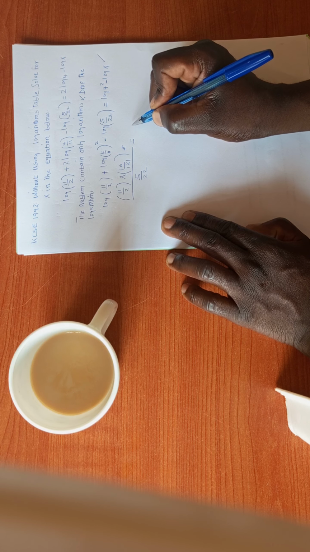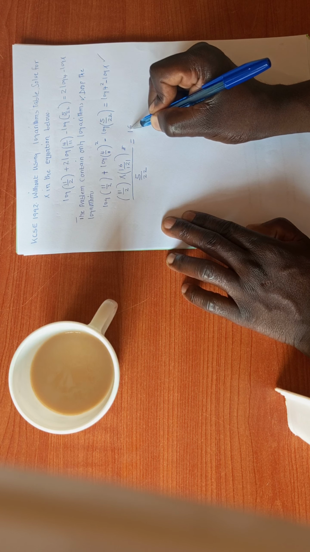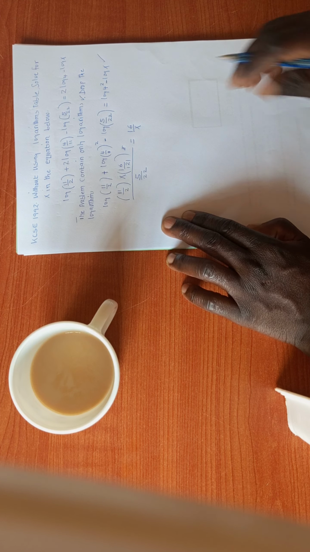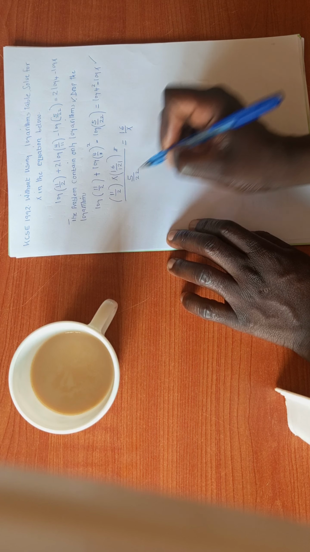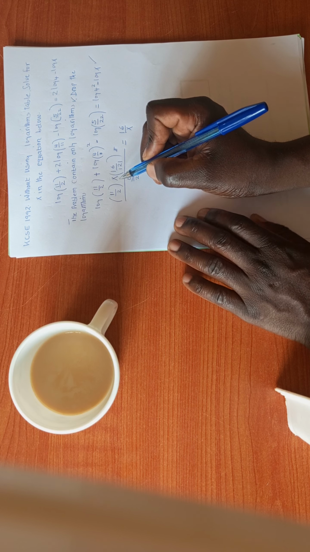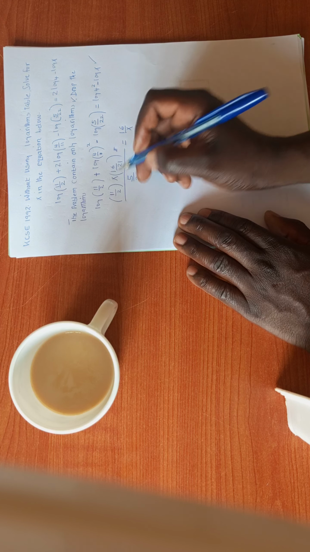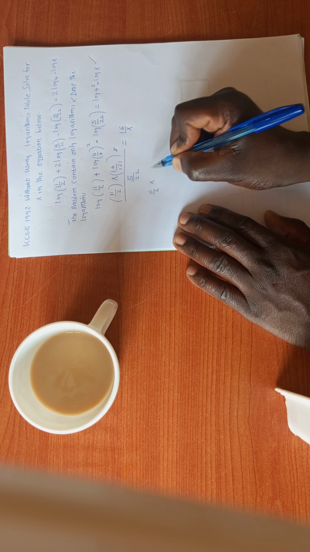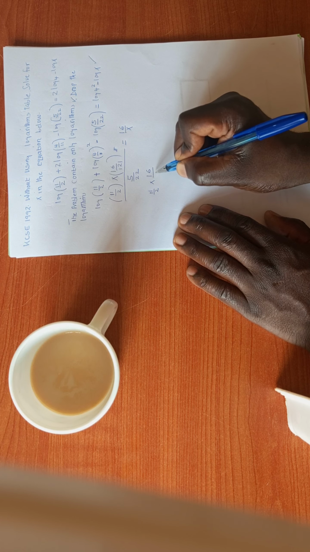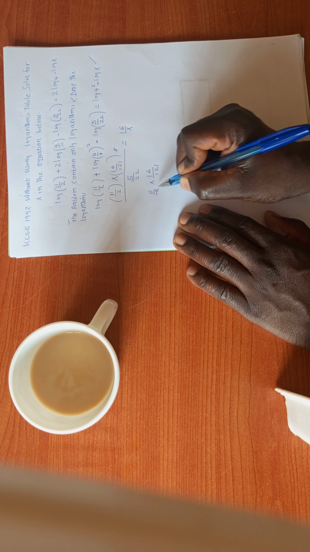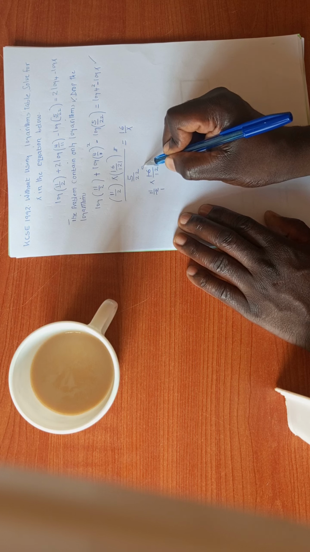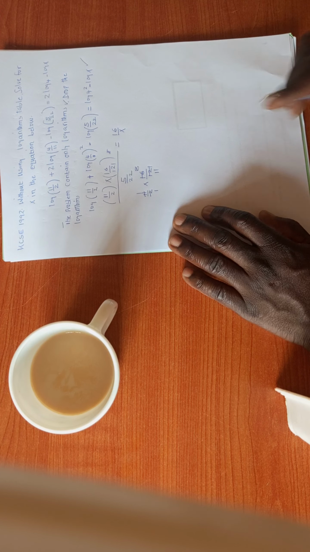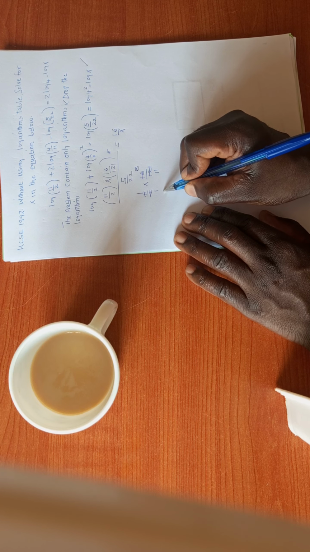Dropping the logarithm, we work out 11 over 2 times 16 over 121. The 11 divides 121 eleven times, and 2 divides 16 eight times. So we have 8 over 11.